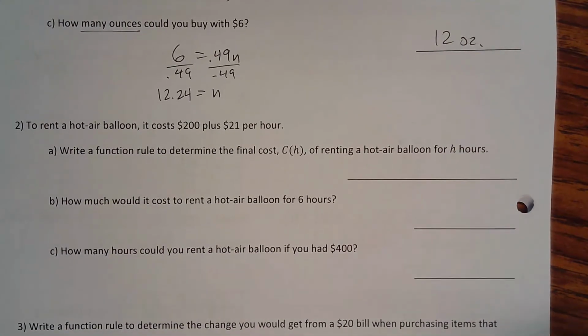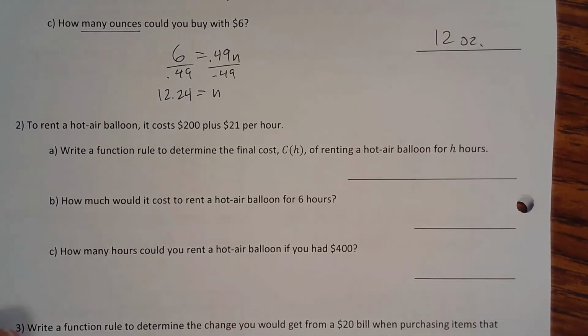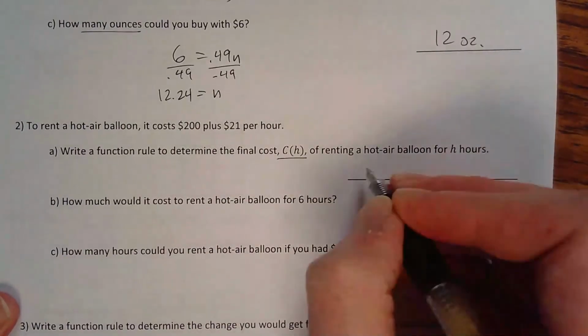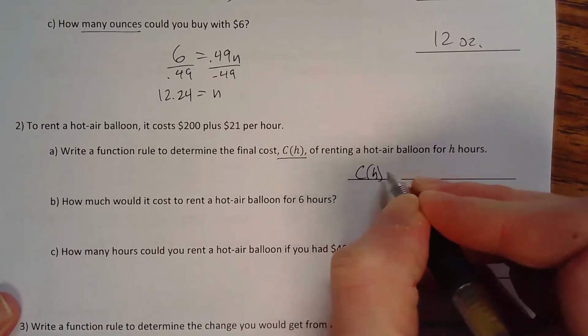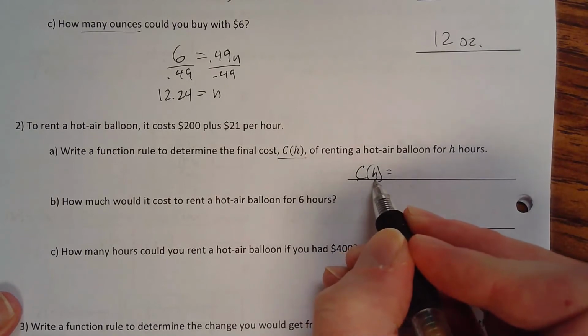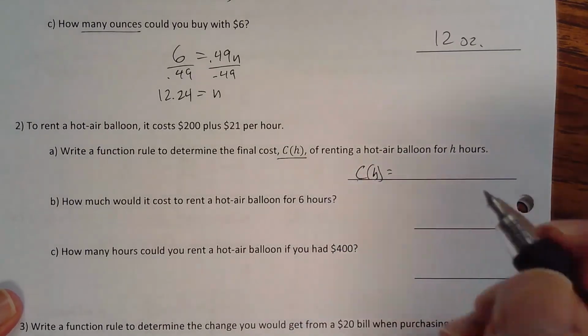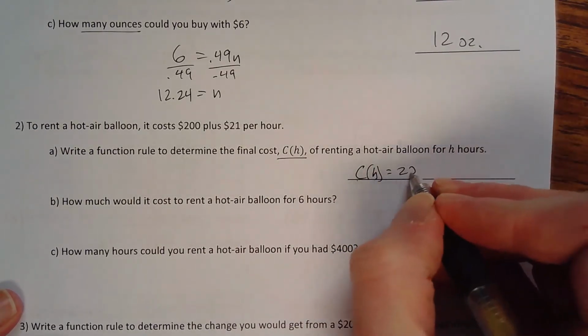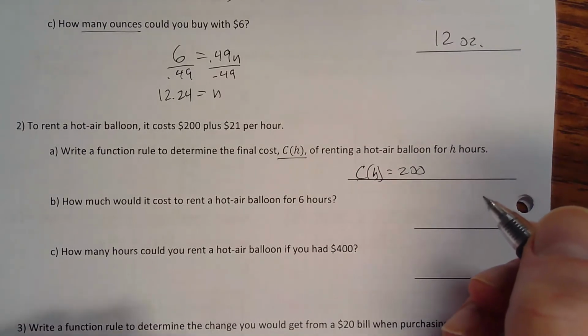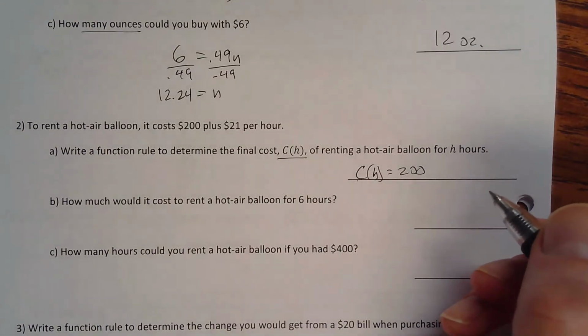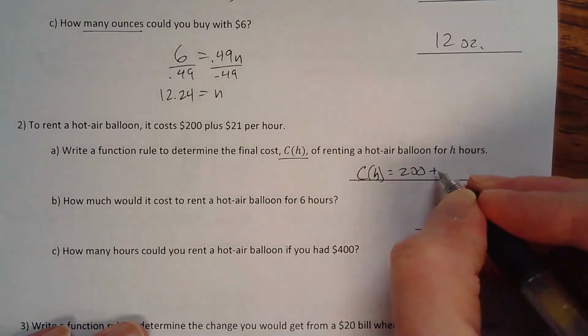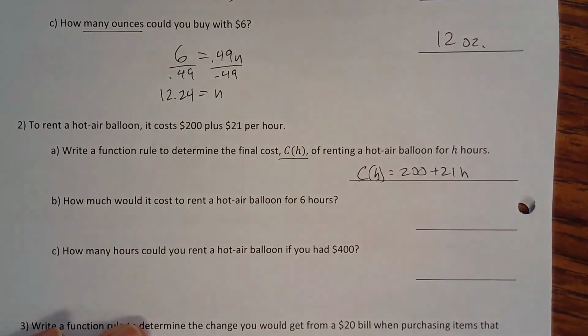Renting a hot air balloon. So let's say the cost is $200 plus $21 per hour. So the final cost, C of H, and that just means the cost depends on the number of hours, is going to equal, no matter what, $200. That doesn't depend. So it doesn't matter how long you have it, you have to pay at least $200 up front, plus $21 per hour.